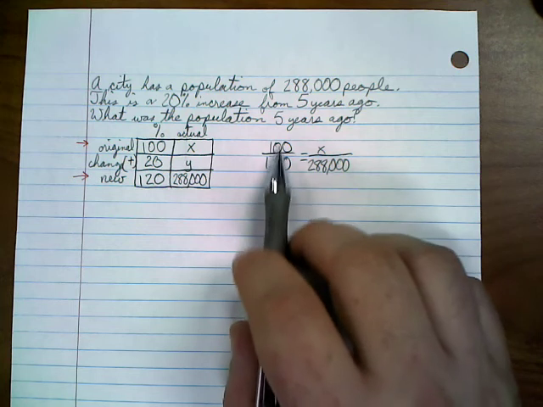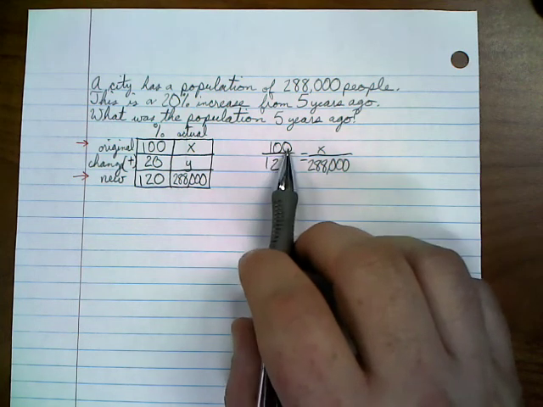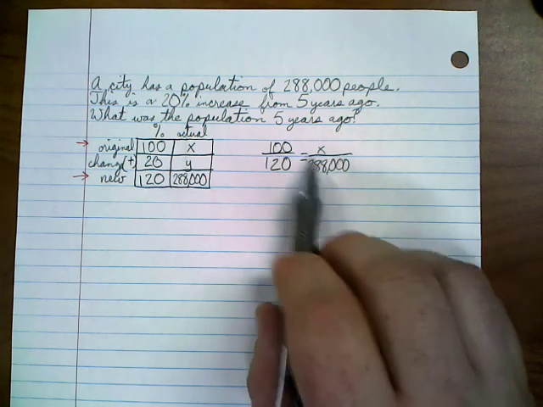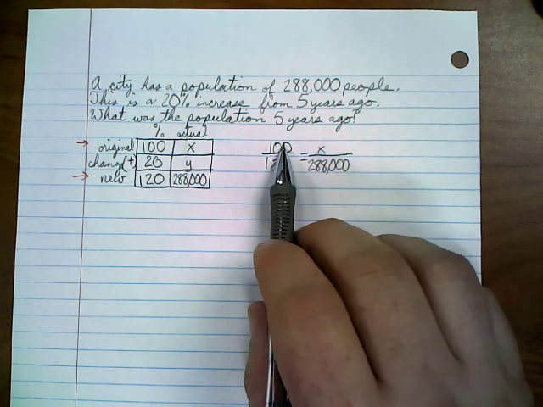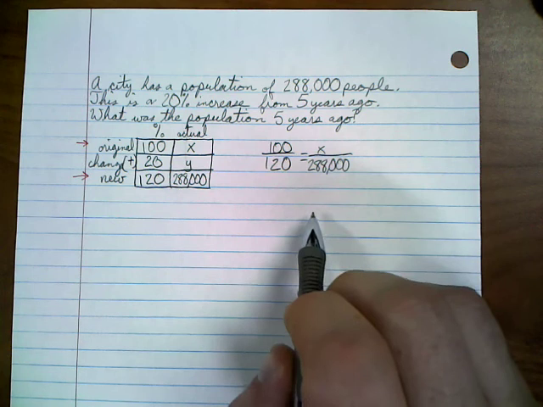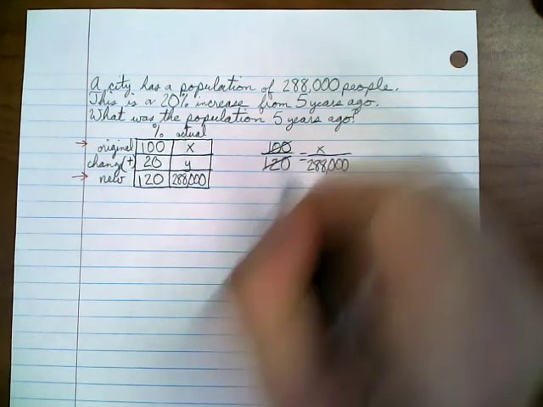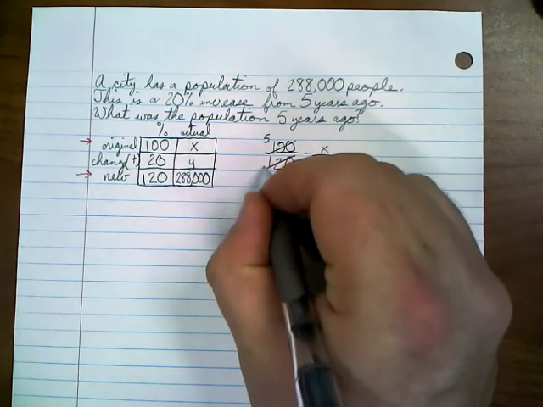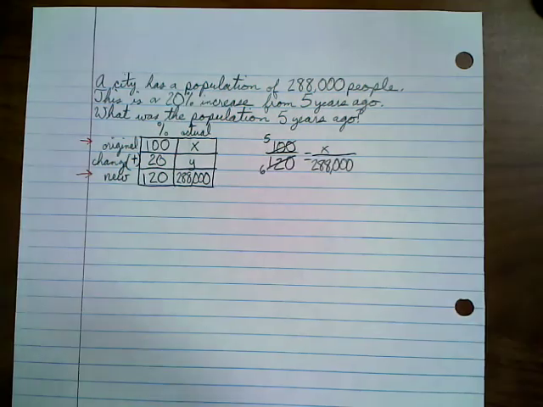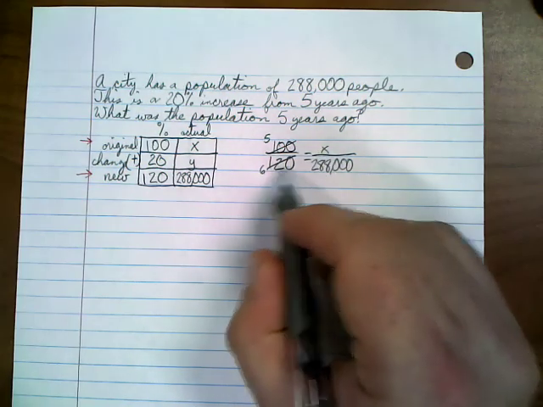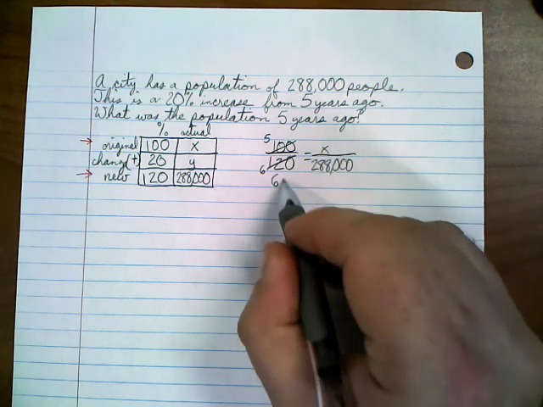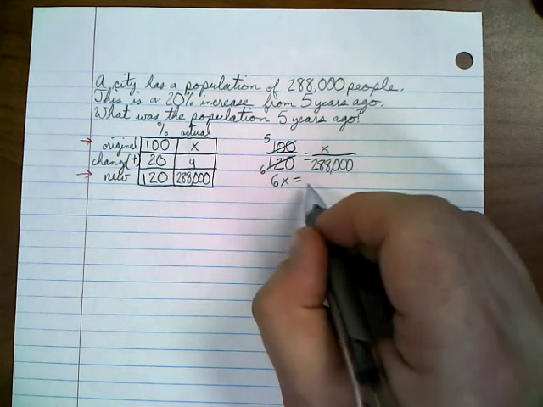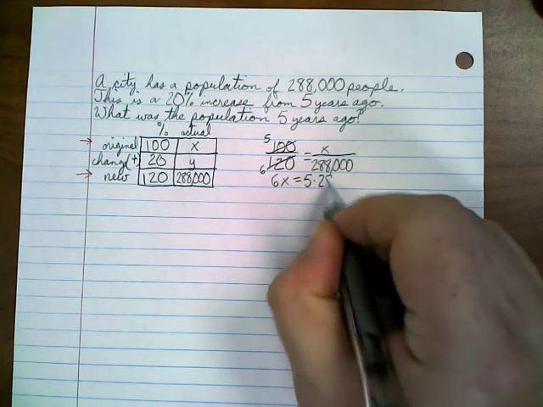Realizing that we're eventually going to cross multiply, this time I'm not going to end up dividing both sides by 100, because it would be 100 times 288,000. So I'm just going to go ahead and reduce these down. 20 goes into both of those, 5 times and 6 times. So now when I cross multiply, instead of having 120x, I've just got 6x. And on the other side, 5 times 288,000.